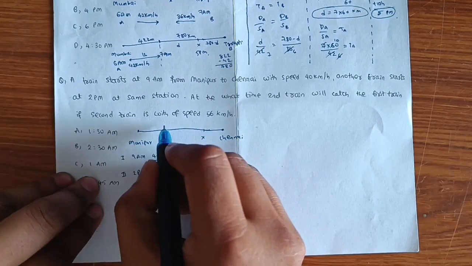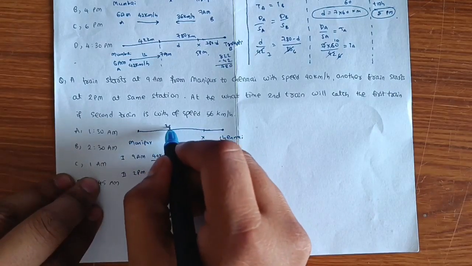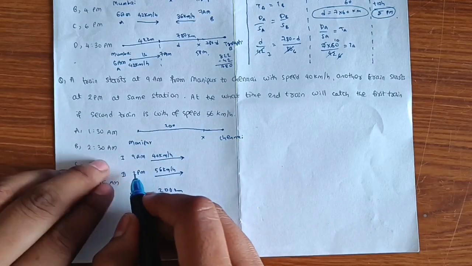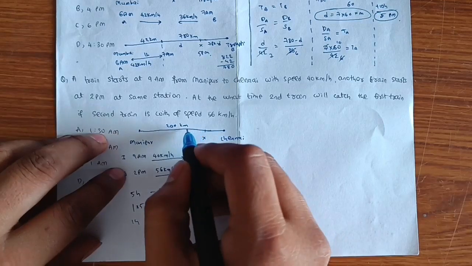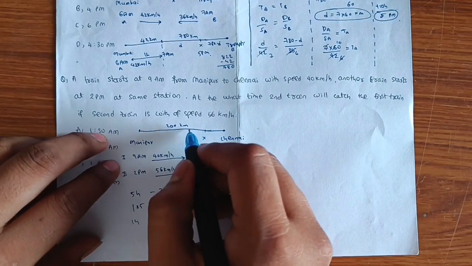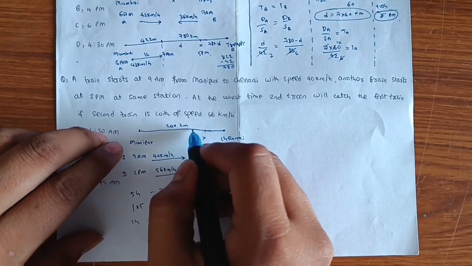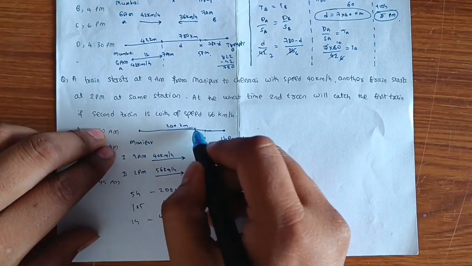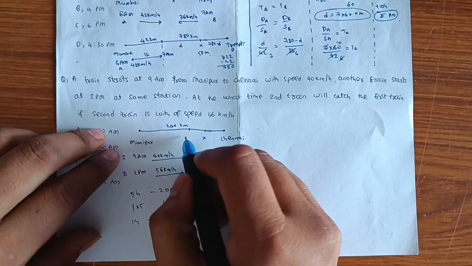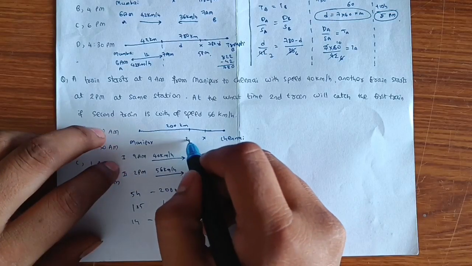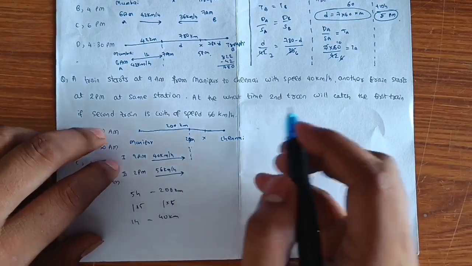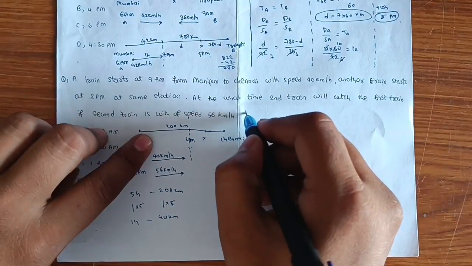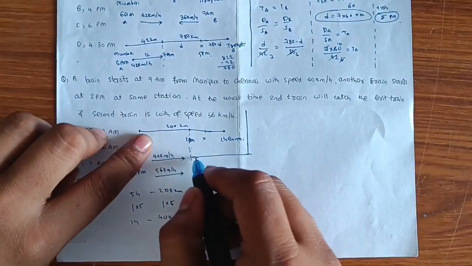So at the 2 p.m., before the starting of the second train, the first train will have covered 200 kilometers. So the 200 kilometers is covered by the first train at the 2 p.m. The first train will be here. Now apply the same DST method.